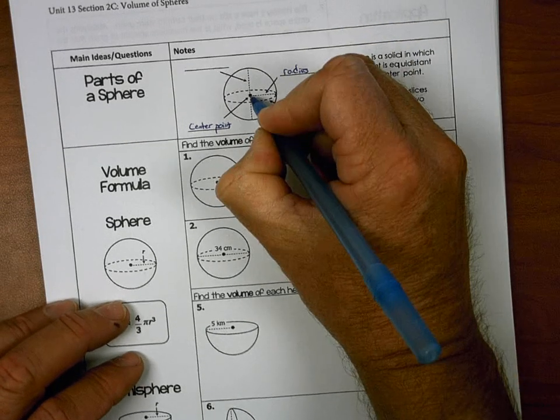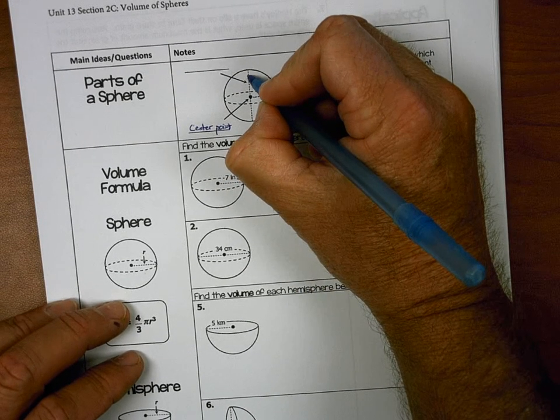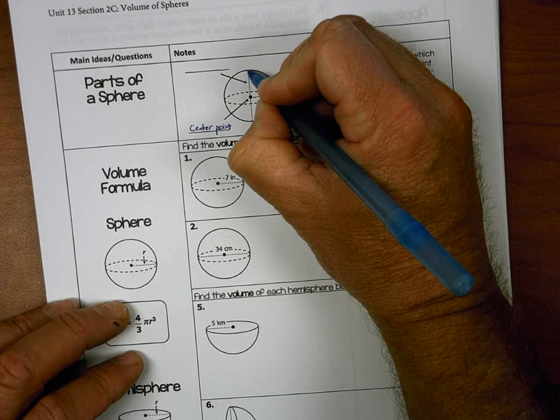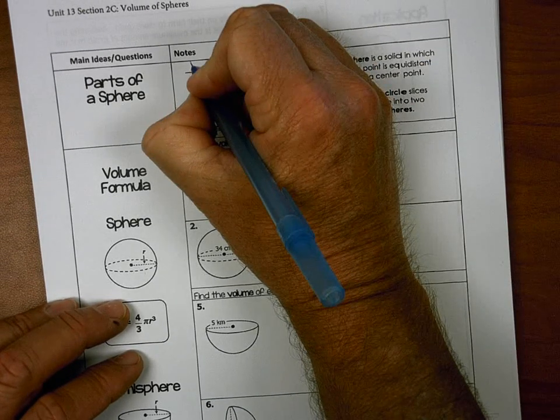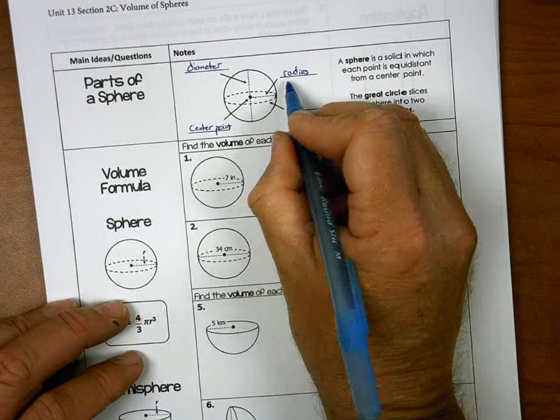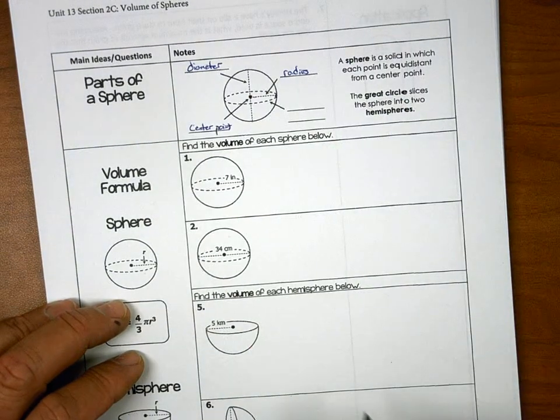So spheres have a radius. If you have a line segment that goes through the center of the sphere where both of the endpoints of that line segment are on the sphere, that is known as a diameter. That makes sense because if something has a radius, it's also going to have a diameter.